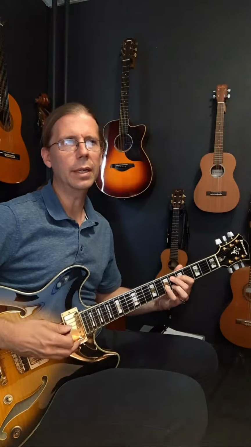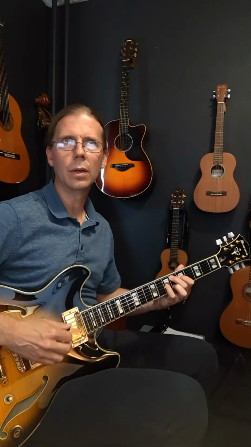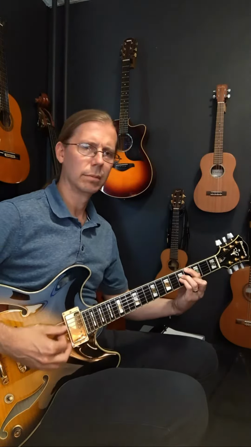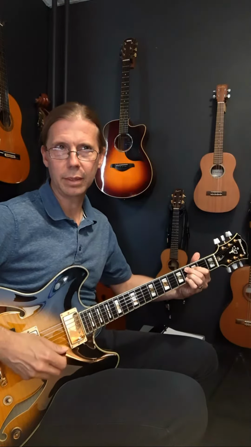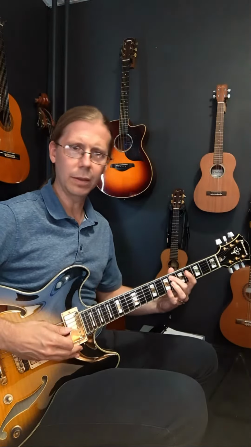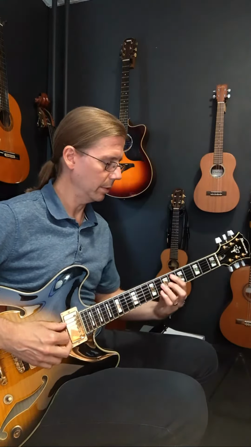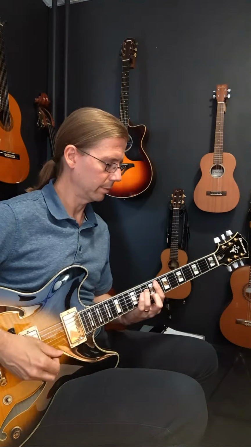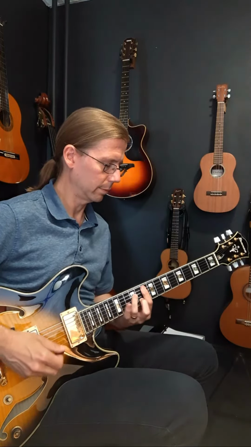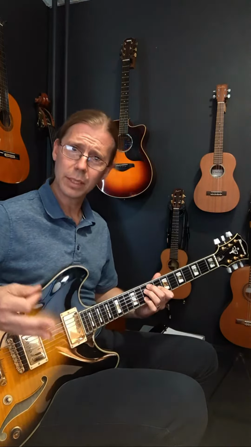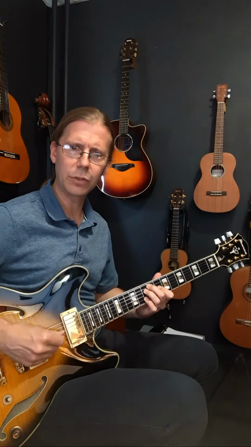So it starts going behind, in a way, the tonic, and then it starts going up above the tonic. This is another change you could do, which is F sharp diminished.